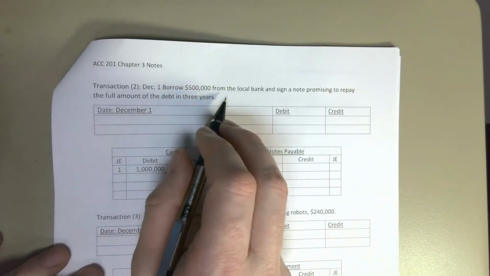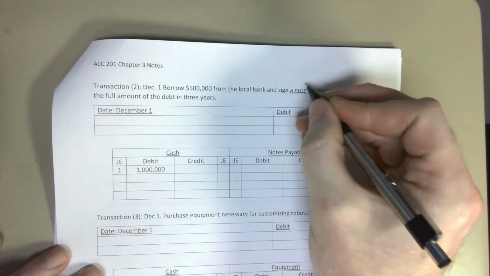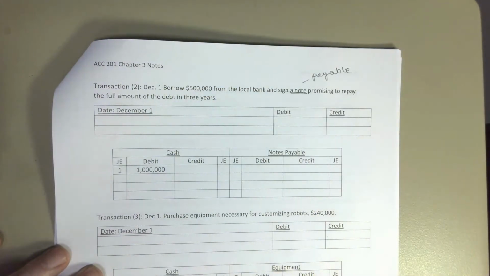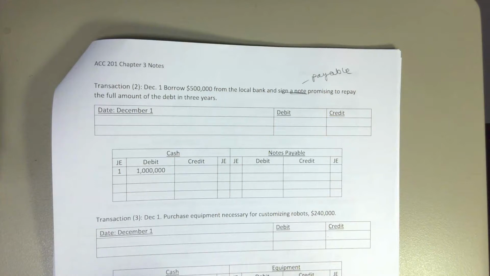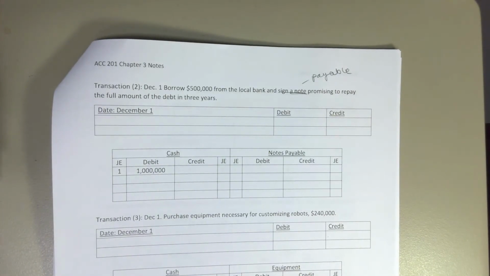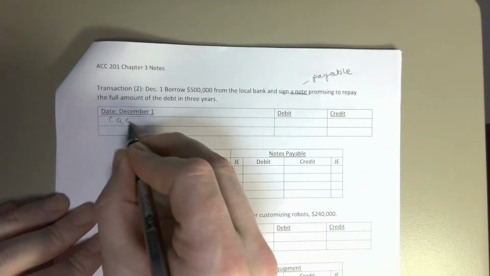And look, we borrowed $500,000 from a local bank. We signed a note, so a note payable. That's a payable. So we know it's a liability. I know we talked about this already, but it's okay to reiterate that so we understand what we're looking at. So we are going to start with our debit. What did we increase? Well, we increased cash, right? We got cash from the bank in the amount of $1 million. Okay, so that is where we're going to start. Or excuse me, $500,000. Don't listen too closely.